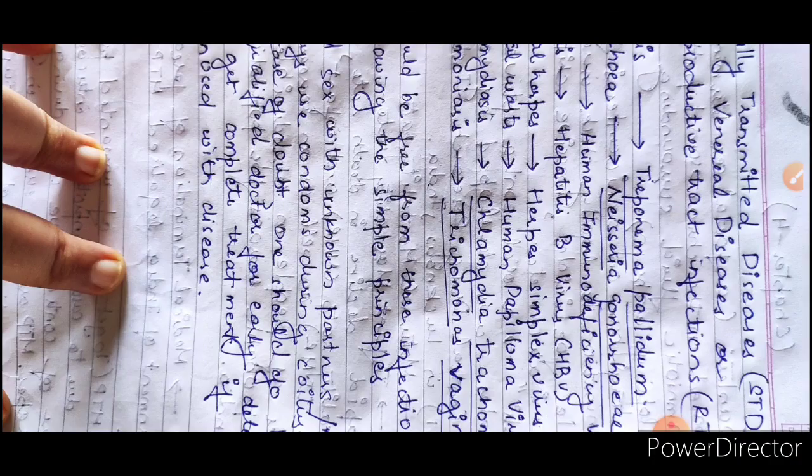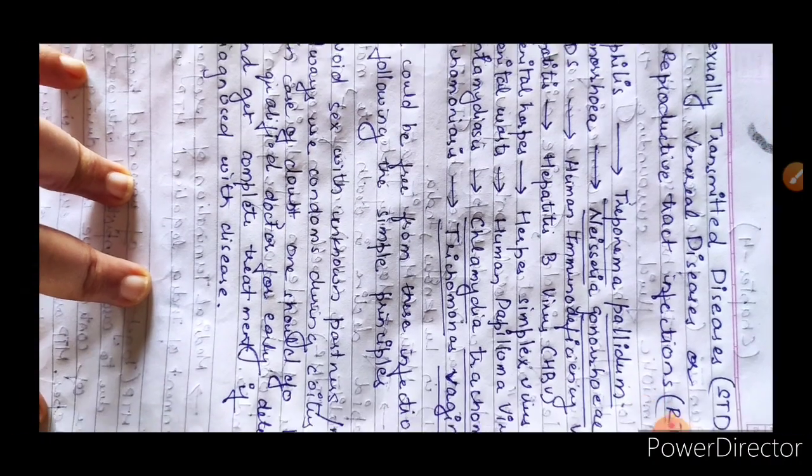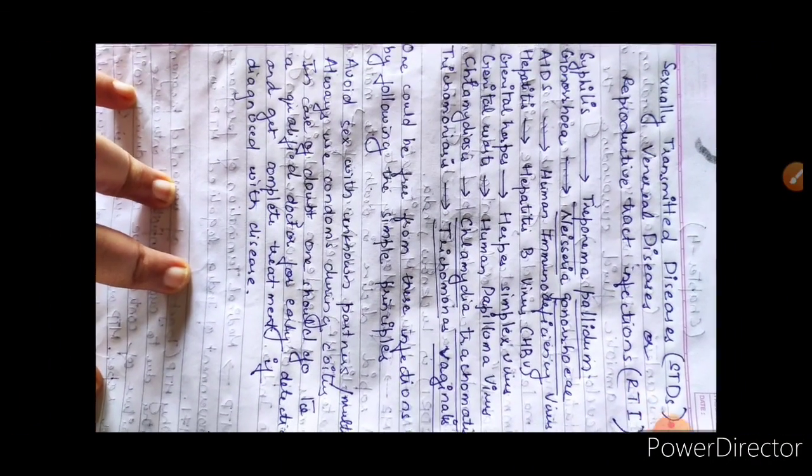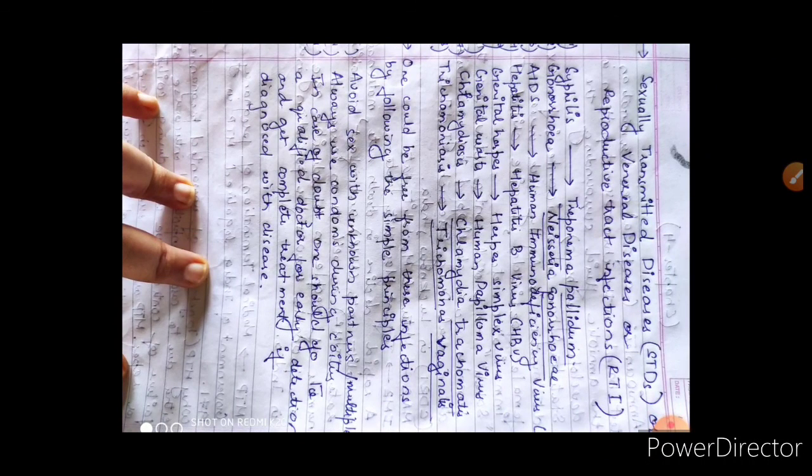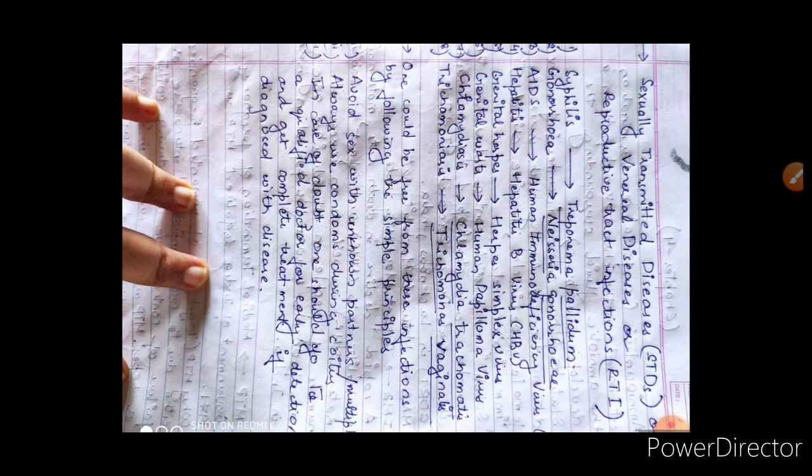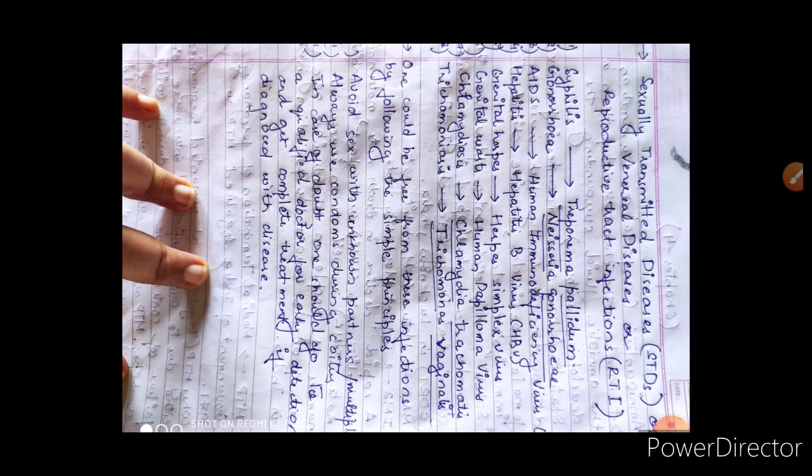Now we'll talk about some of the sexually transmitted diseases. Sexually transmitted diseases are also called venereal diseases or reproductive tract infections. Various diseases and causative agents are there, so you have to remember the disease and the causative agents. Syphilis is caused by Treponema pallidum.